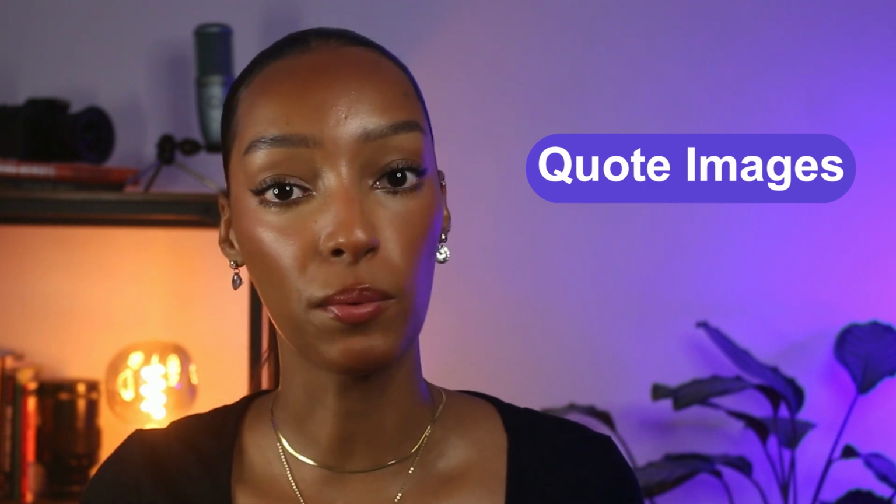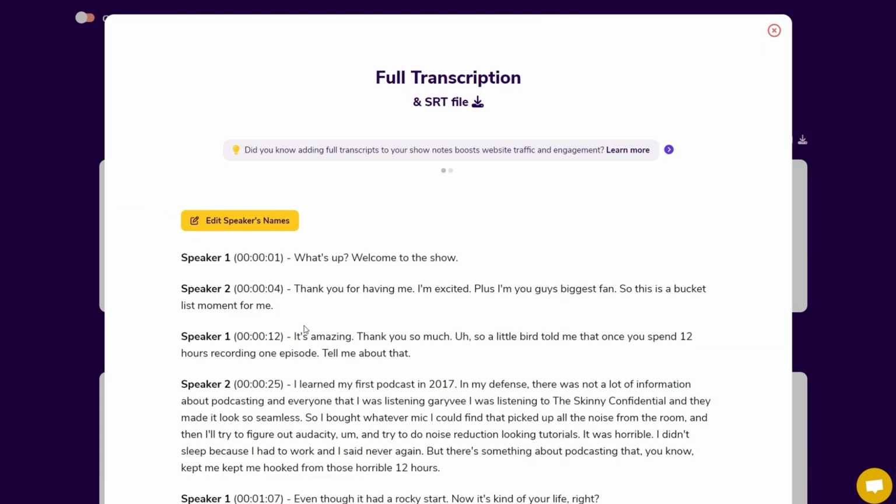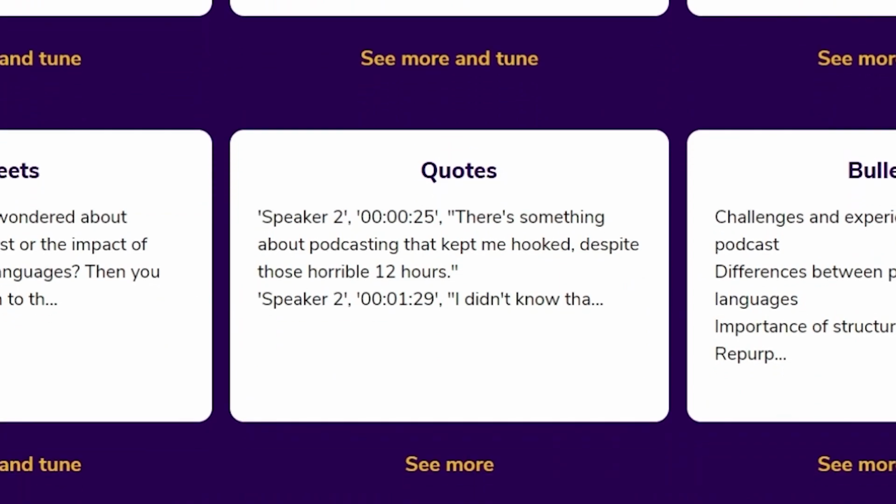Quote images are another popular format for repurposing podcast content on Instagram. Look for quotes in your podcast episodes where either you or your guests share personal stories or insights that could evoke an emotional response from your audience. You can use Podsqueeze to transcribe your podcast and automatically find quotes you can export as an image with one click.